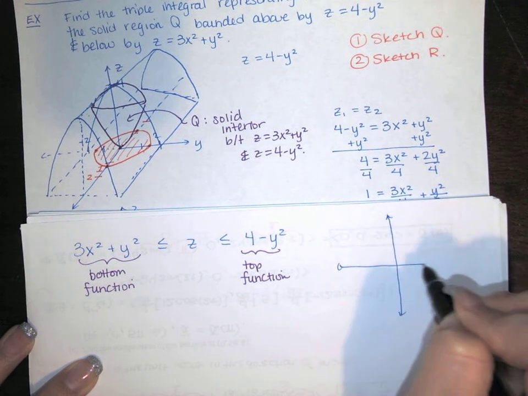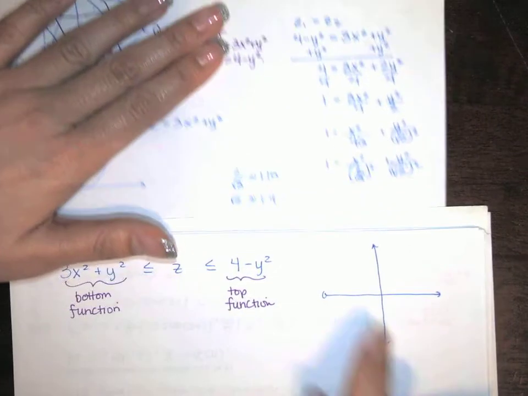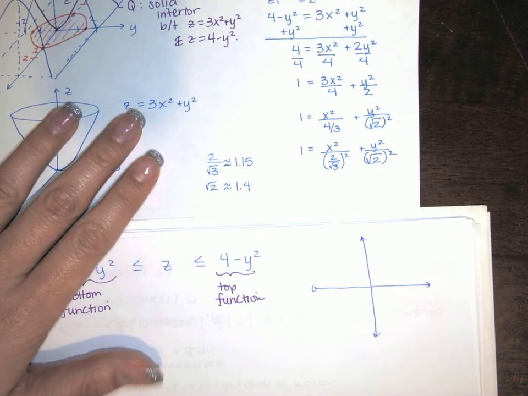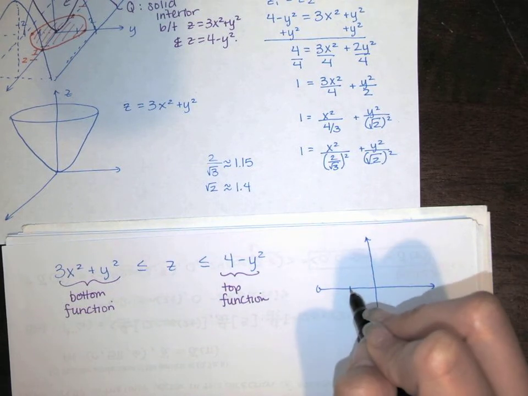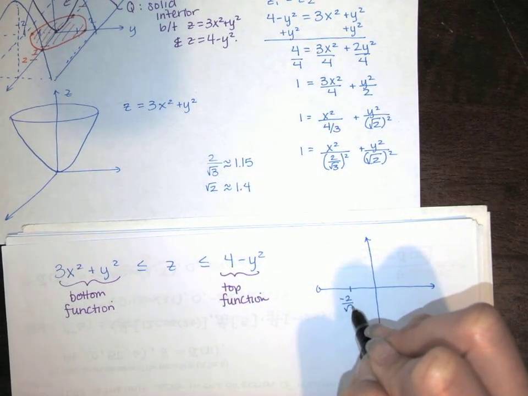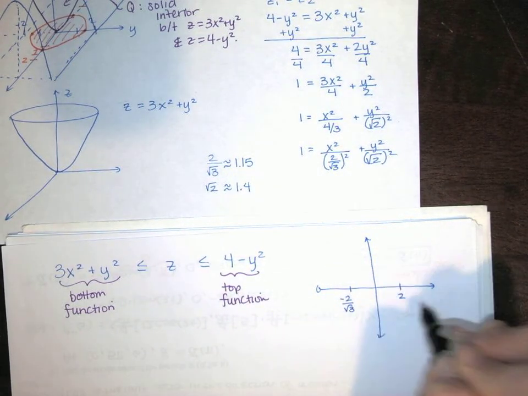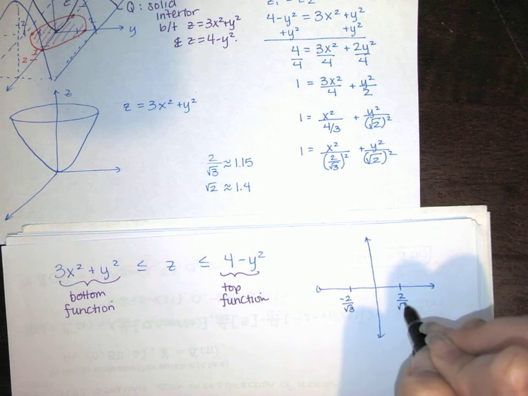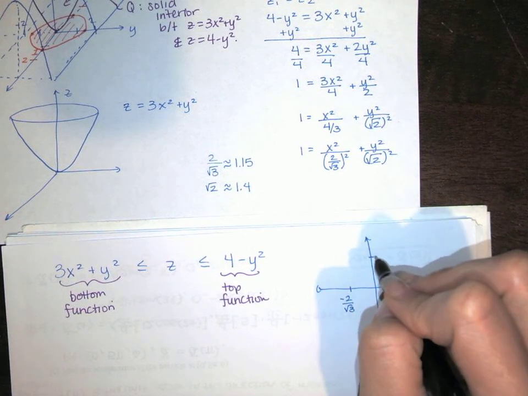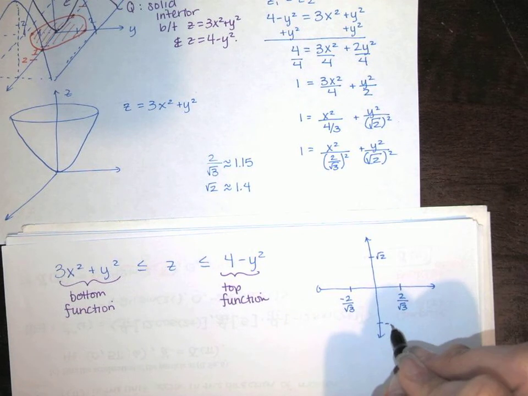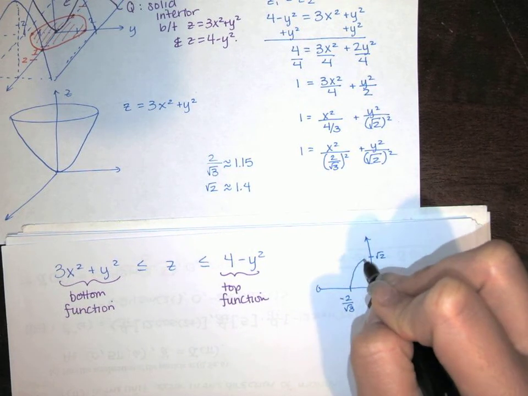Okay. And then the region R in the xy plane was given by this. It's really pretty bad. We're going out 2 divided by square root of 3 units in the x direction, plus and minus, and then we're going out square root of 2 units in the y direction, adding and subtracting square root of 2 units in the y direction.